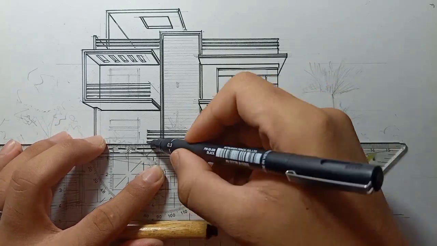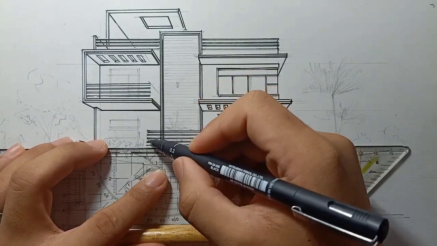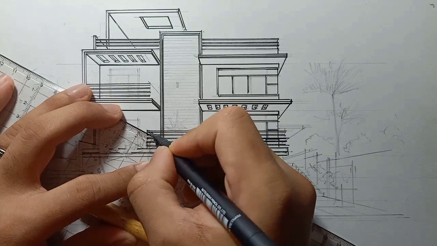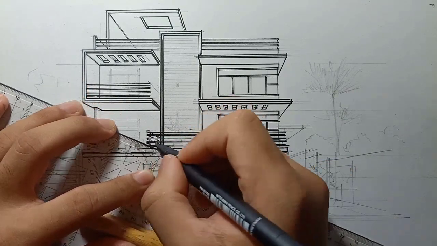And for the railings, I wanted to use a tubular steel in this design because I wanted to emphasize linear.